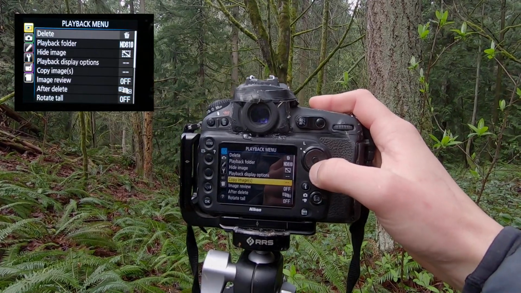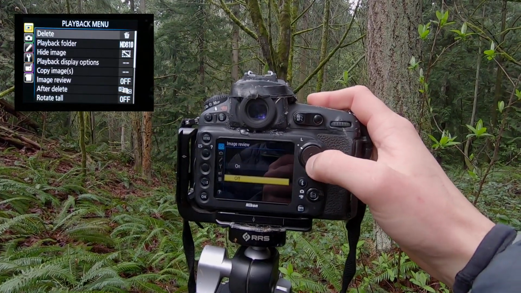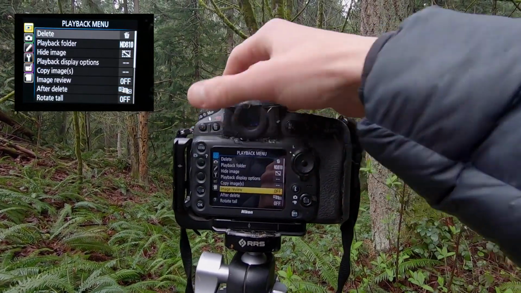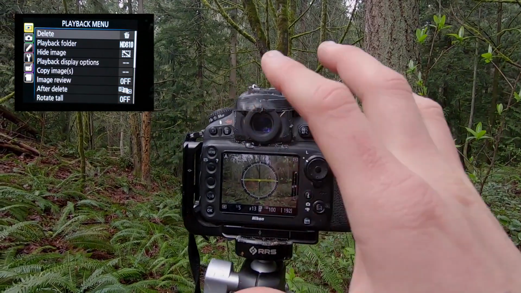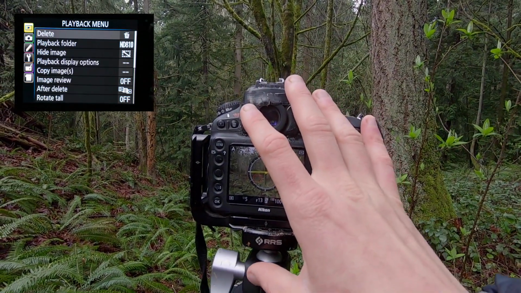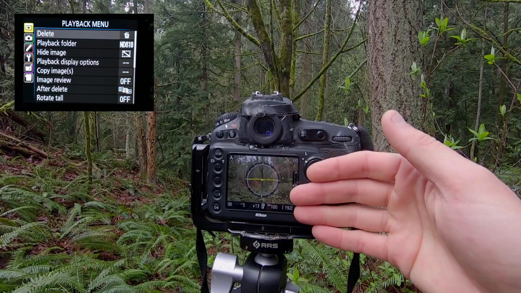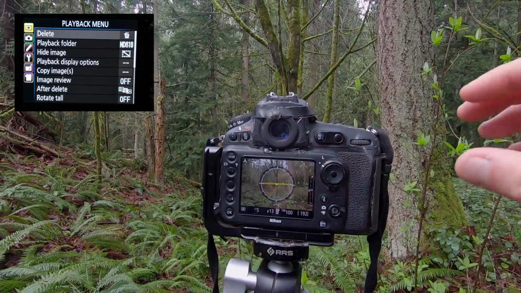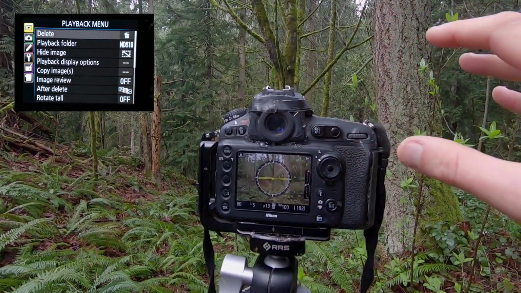I don't touch copy images. Image review, I have that turned to off. After I take the image on the camera, I don't want it popping the image up on the back of the screen, because often I don't want to see every single image, and that just kind of inhibits me from taking shot after shot and really getting in the zone of shooting.